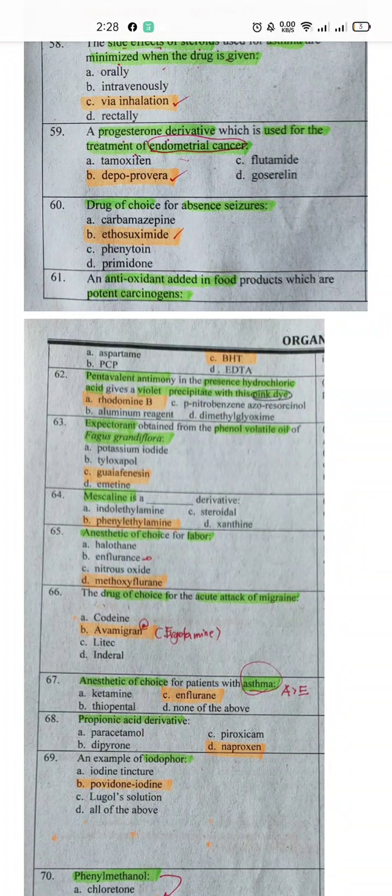Number 68, propionic acid derivative is your naproxen. Naproxen. The first propionic acid derivative to be available in the US is your ibuprofen. So, the first propionic acid derivative available in US is your ibuprofen, and joined by your naproxen, fenoprofen, ketoprofen, flurbiprofen, and oxaprozin. Okay, so your -fen and -xen are your propionic acid derivatives. Okay?